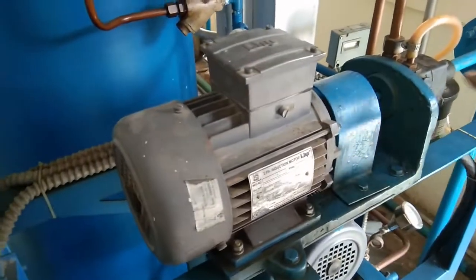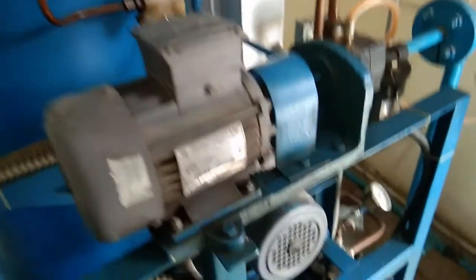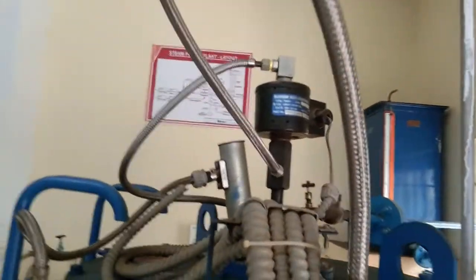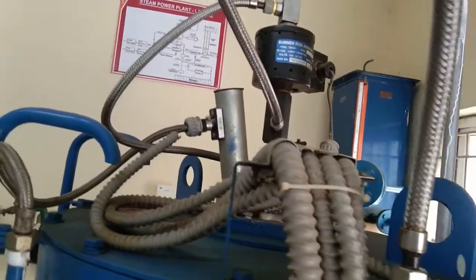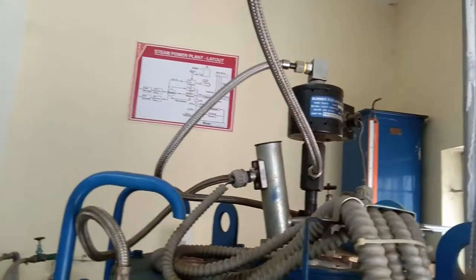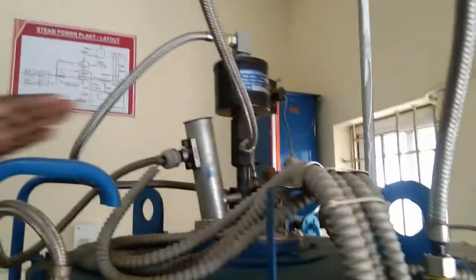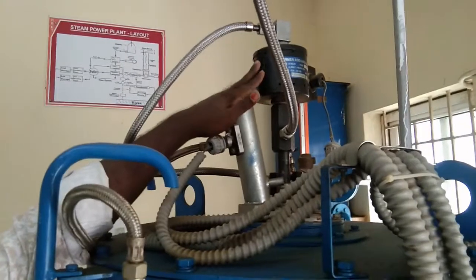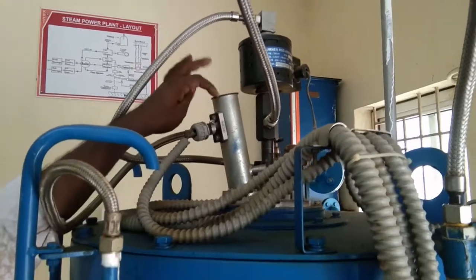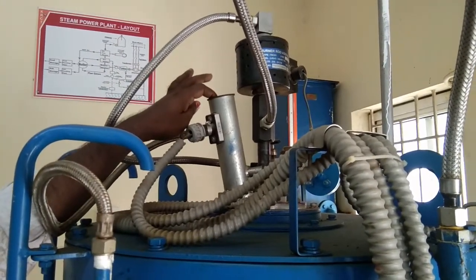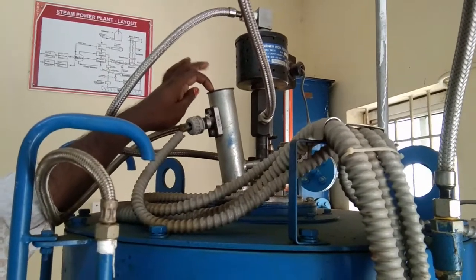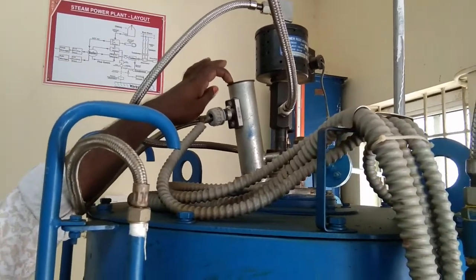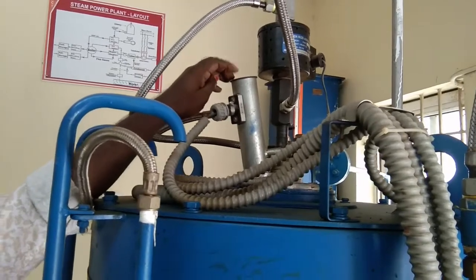After that, the fuel pumping station is also available. Through that fuel pumping station, the fuel is transferred to the burner setup, which is available with the initial storage tank of our boiler setup. Here you see the black color part, which is the burner setup. After that, the silver color setup is the spark plug. Generally, a spark plug is used to produce the spark for firing the burner fuel.